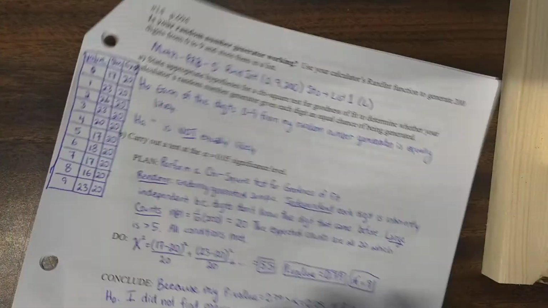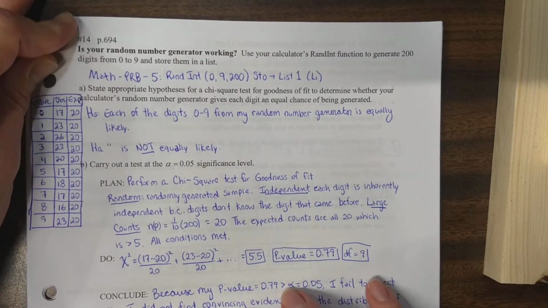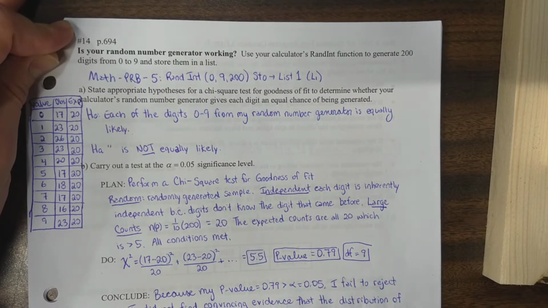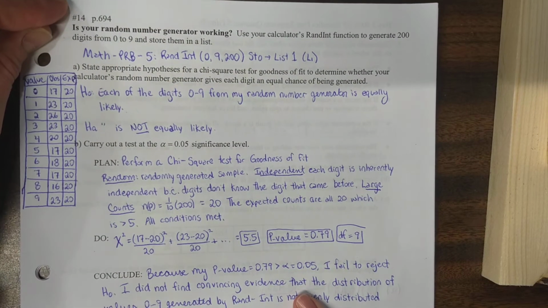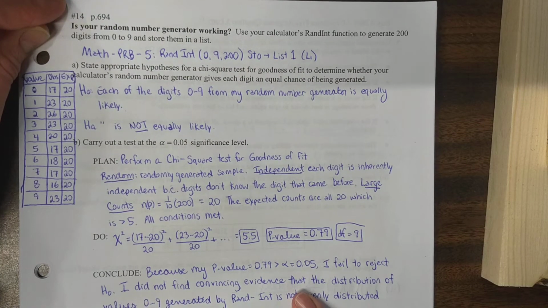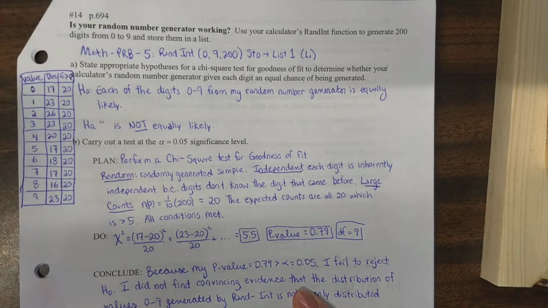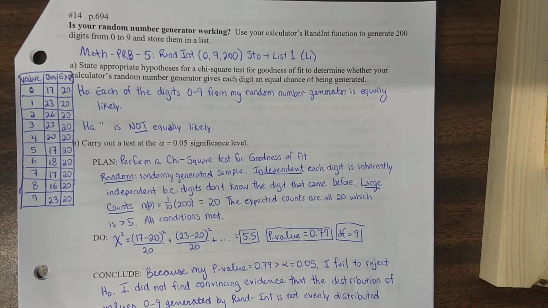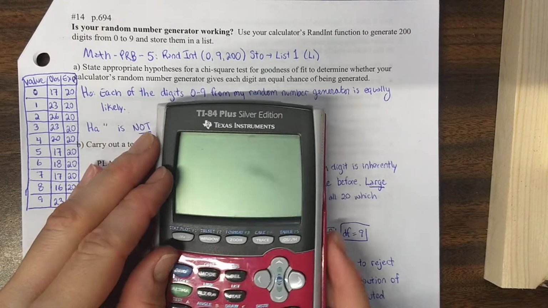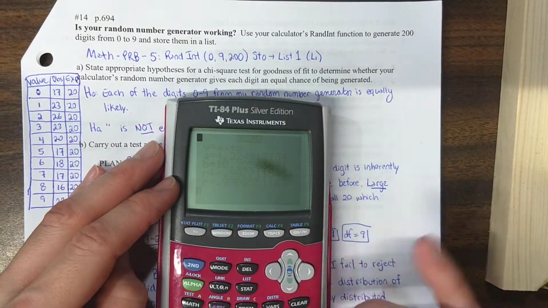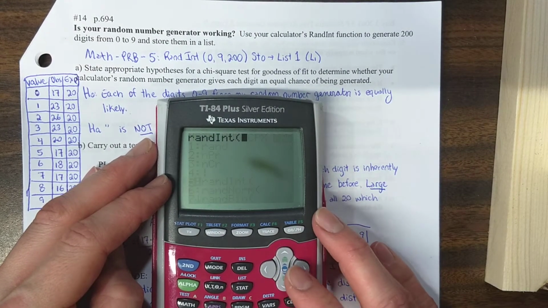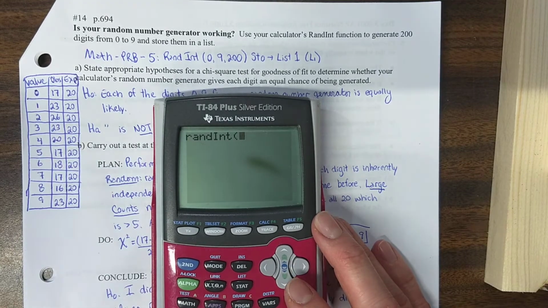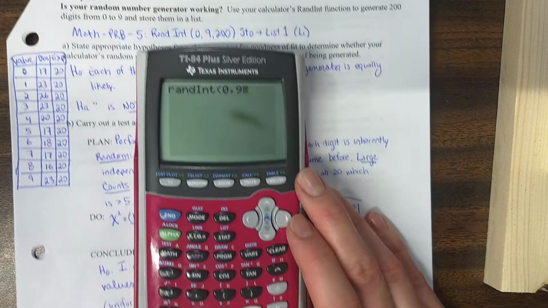Okay, another one. Number 14 on page 694. Is your random number generator working? Use your calculator's randInt feature to generate 200 digits from 0 to 9 and store them in a list. So if I went to my calculator, I could go Math, Probability, option 5, randInt, and I could go from 0 to 9.